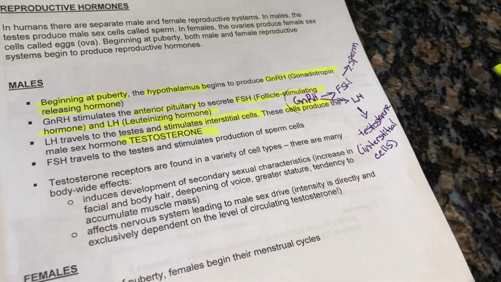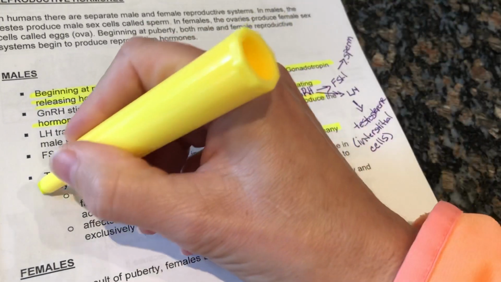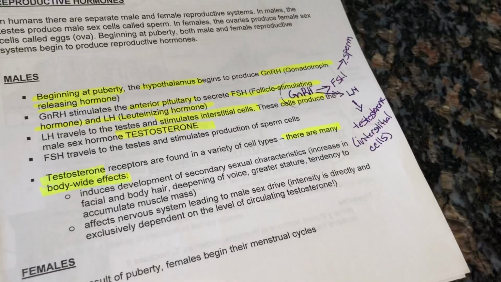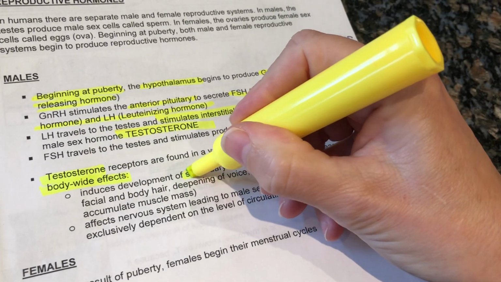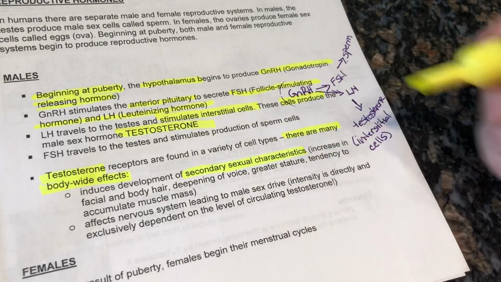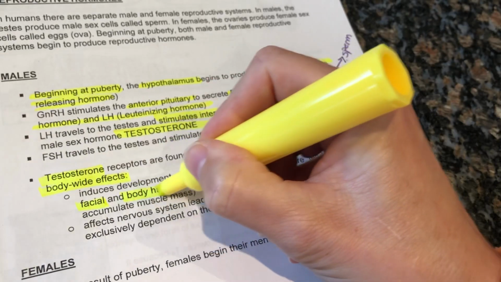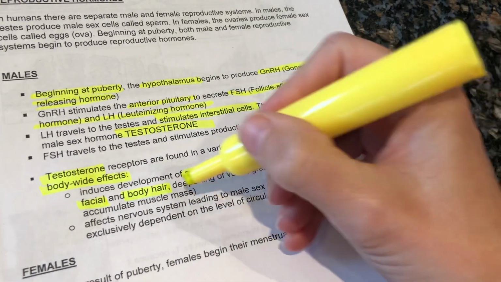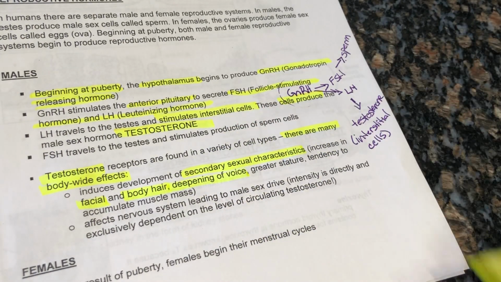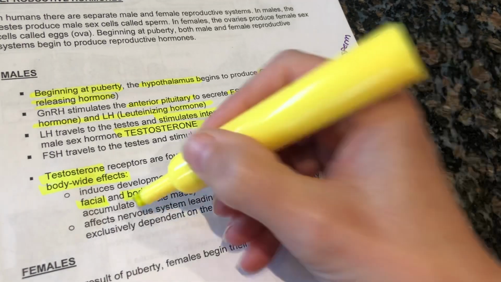Testosterone receptors are found in a variety of cell types, so they're not just going to be received by one type of cell. There are many types of cells in the male body and the female body that receive testosterone. Some of them are involved in secondary sexual characteristics, so you're going to get receptors in skin cells on the face for body hair, so growing a beard, for instance, in the larynx for the deepening of the voice, greater stature, so bone cells, and a tendency to accumulate muscle mass.